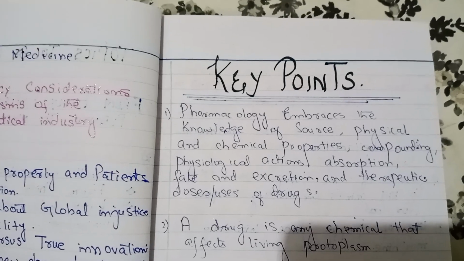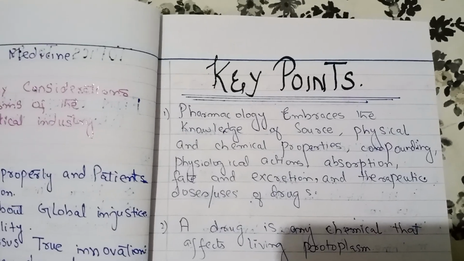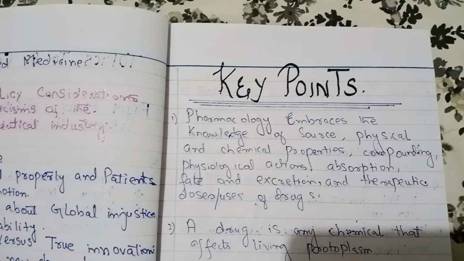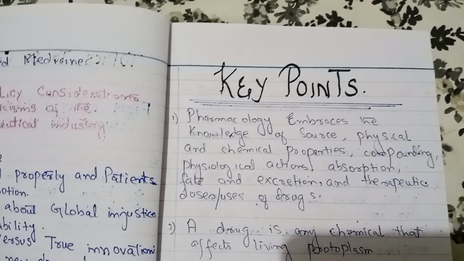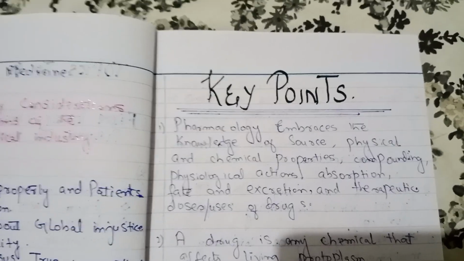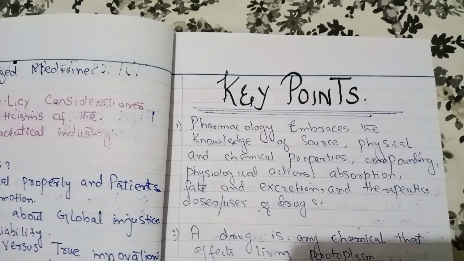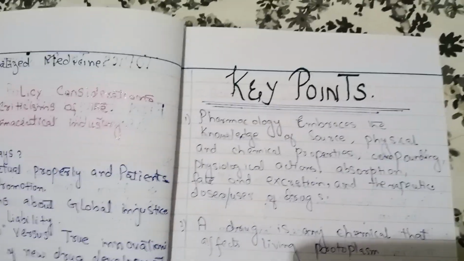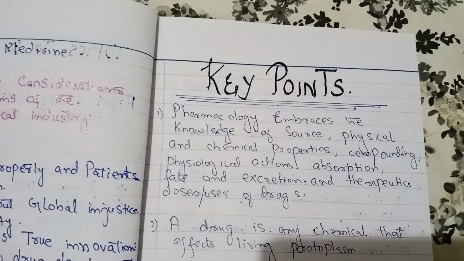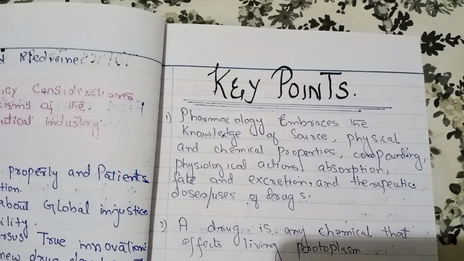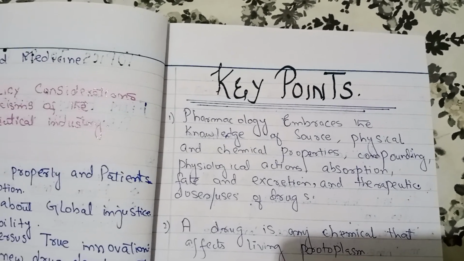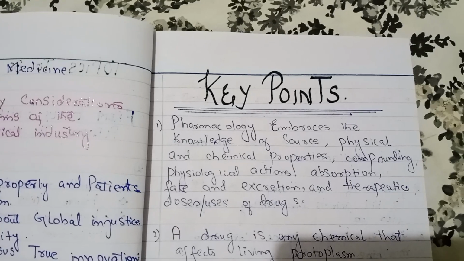Compounding means the extemporaneous or smaller-scale preparation of the drug. Physiological actions are where it acts upon the body, where it binds a receptor and produces a significant response. Absorption, fate and excretion refer to the elimination of the drug, and then therapeutic doses or uses of drugs.